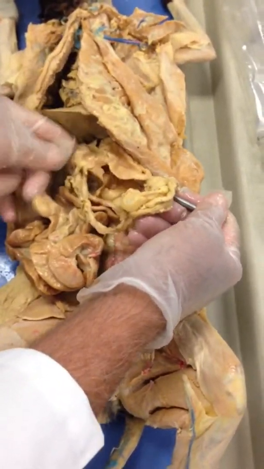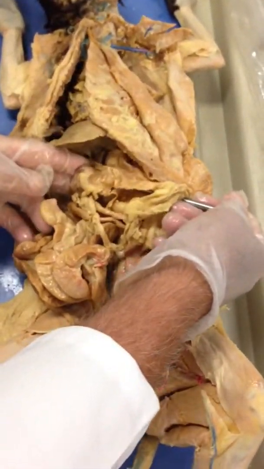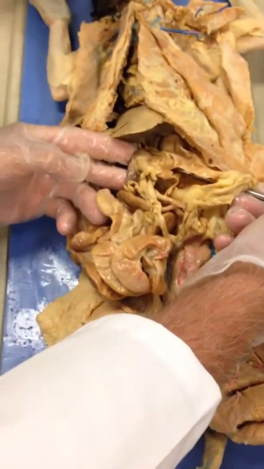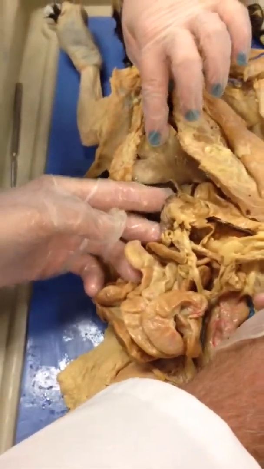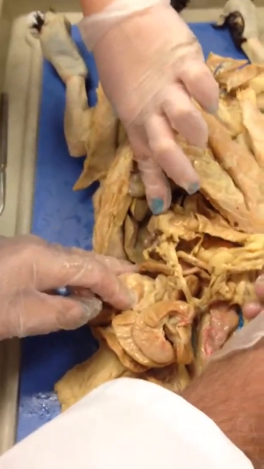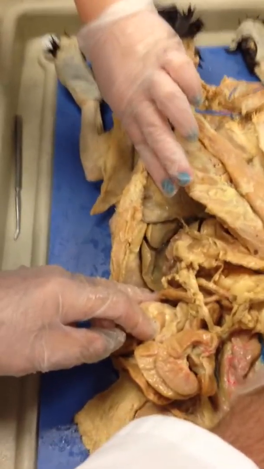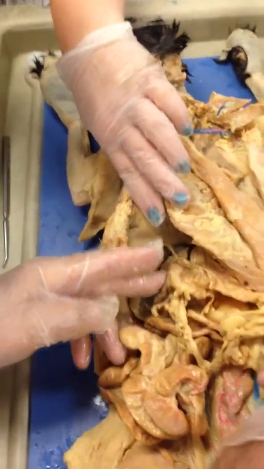Now that probe is passed through, and I can feel it right there. Put your fingers right there and see if you can feel that probe. Yes. Did you feel it, Stevie? No, I just took my glove off.